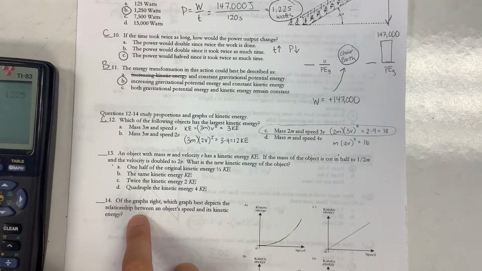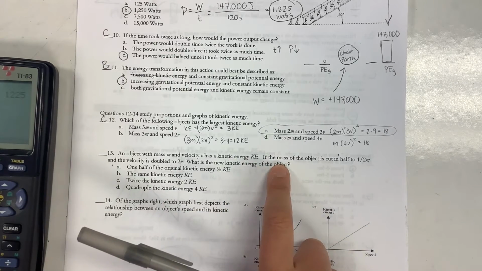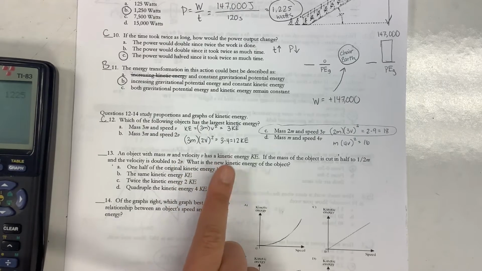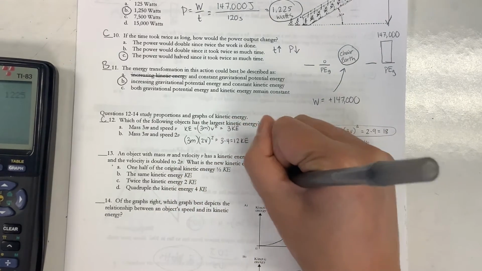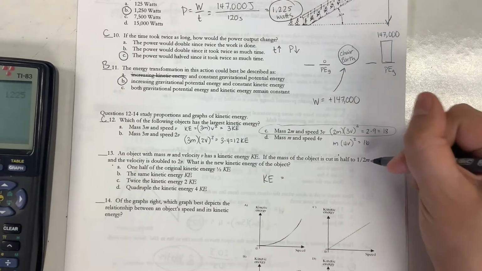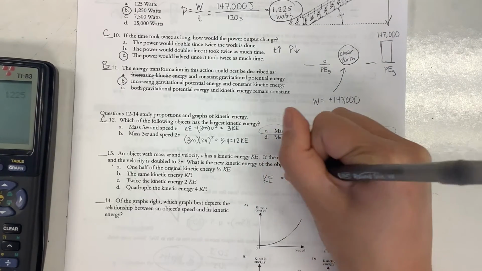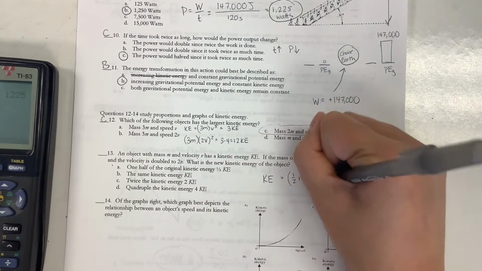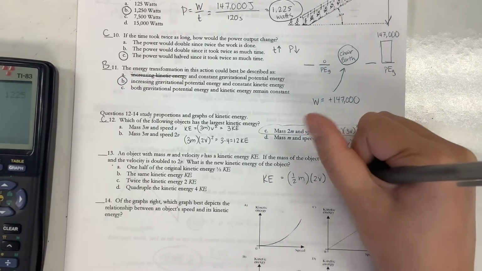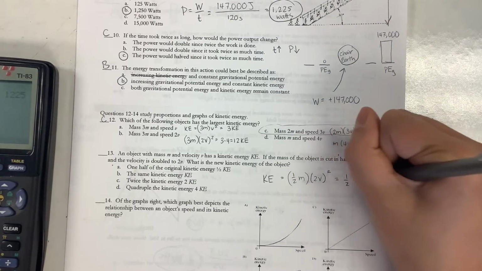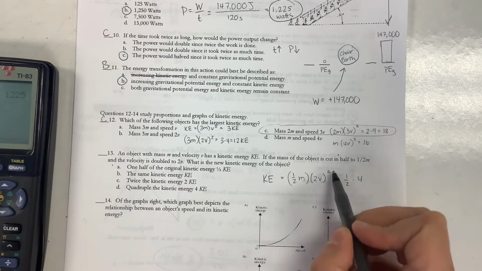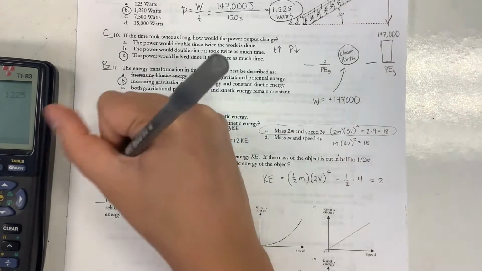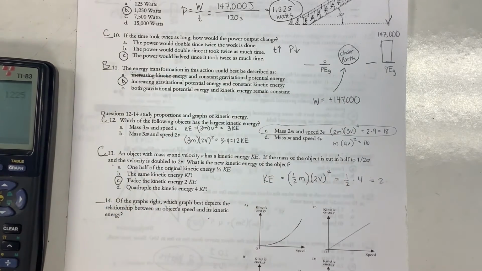Number 13, if the mass of the object is cut in half and the velocity is doubled to 2v, what is the new kinetic energy? So let's do this. Cutting in half the mass would cut in half the energy. Doubling the velocity would quadruple the energy. So 1/2 times 4, because think of this as 2 squared to distribute this squared. 1/2 times 4, this kinetic energy would be twice as big.